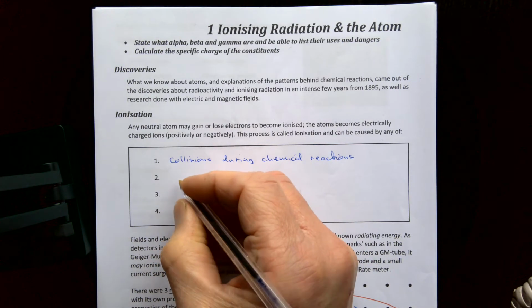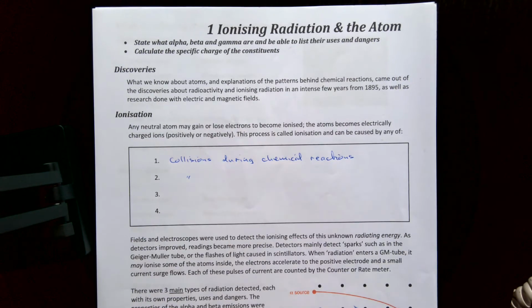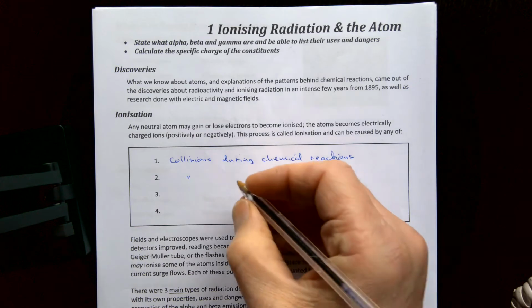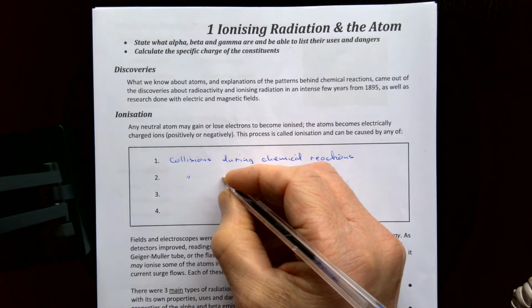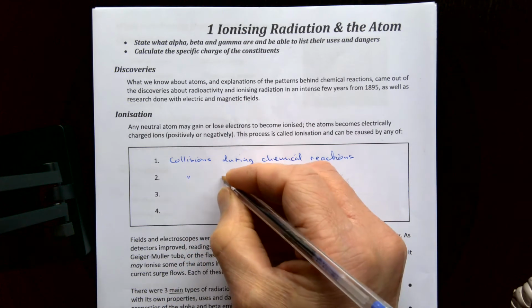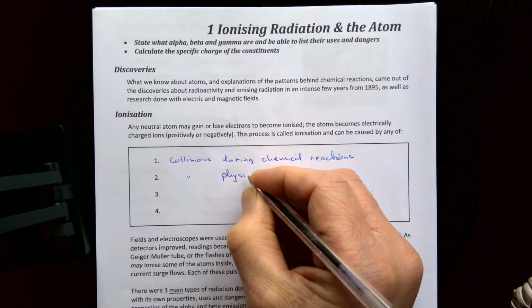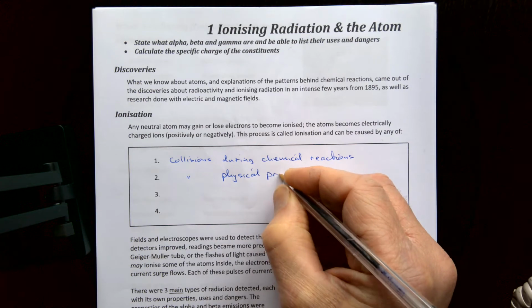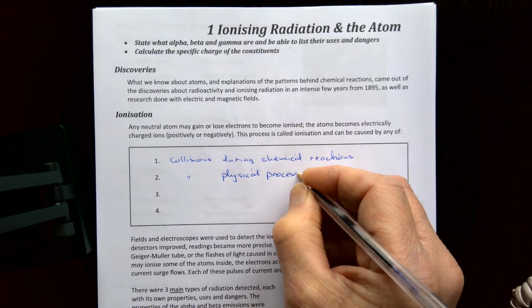Basically, I'll link with collisions, because some people get a bit confused with this or a bit argumentative, but physical processes. We've got chemical reactions, and we've got physical processes like friction.